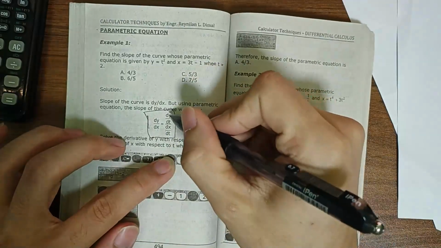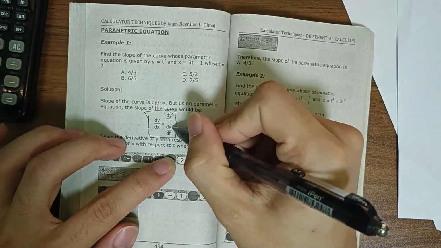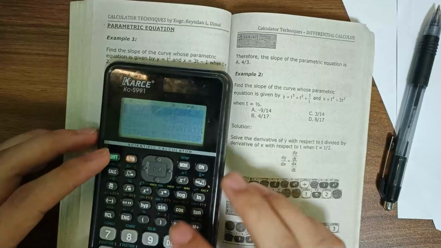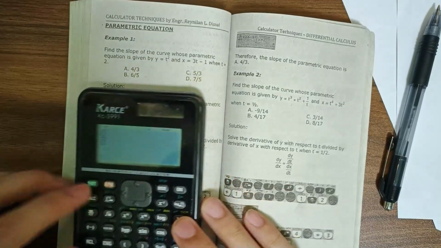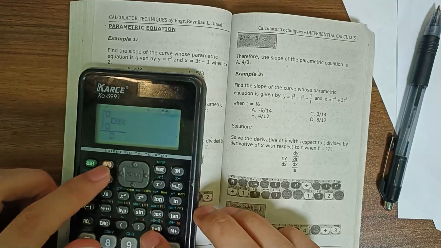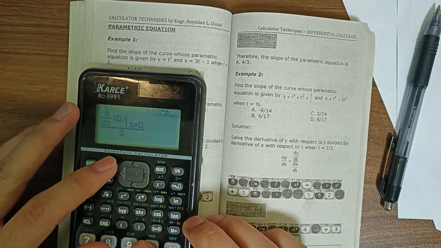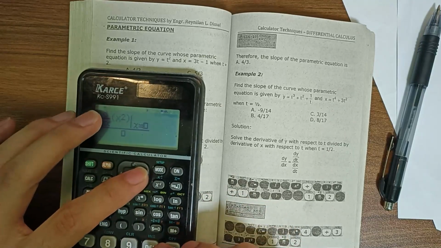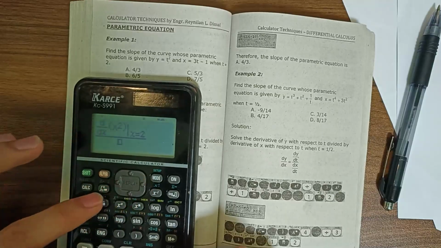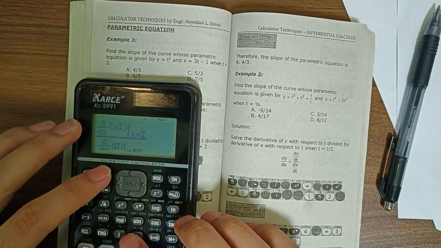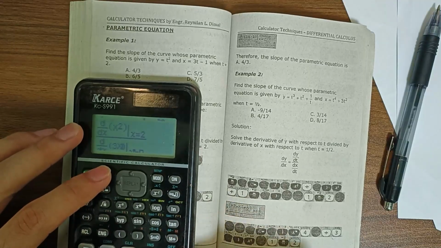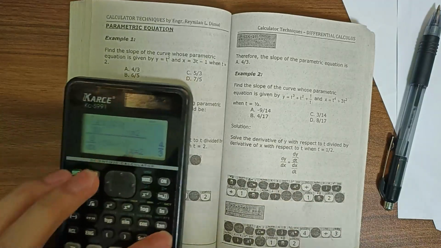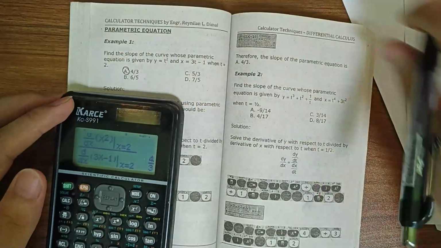So basically, we're just going to get the derivative of y with respect to t, over the derivative of x with respect to t. So I just type that in our calculator. Get the function, get the fraction, then get the derivative. So first the y, t squared, and t is equal to 2. Then again 3t minus 1, t equals 2, equals 4/3. Therefore, our answer will be this.